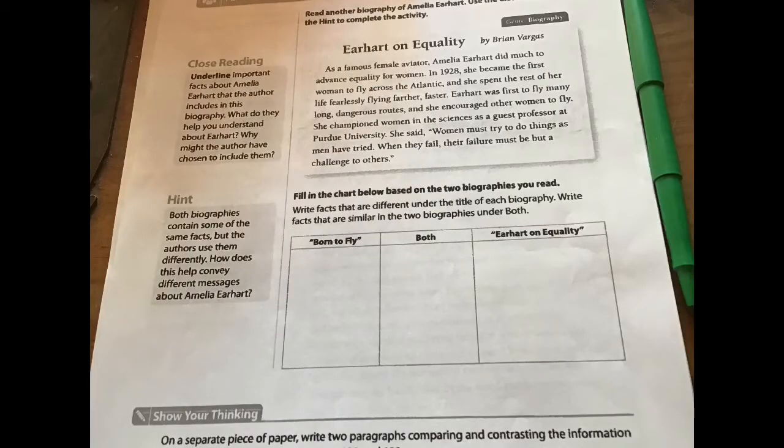On page 189, you come across another biography of Amelia Earhart. And it says, use the close reading and the hint to complete the activity. So automatically, what you should do as a reader is you just read a short biography about Amelia Earhart and how she started on her path to become a pilot.